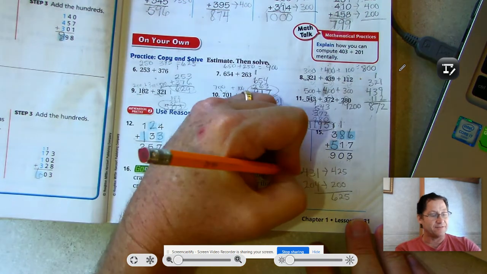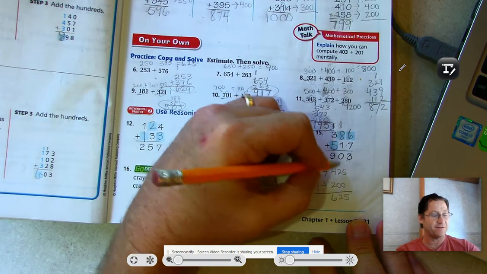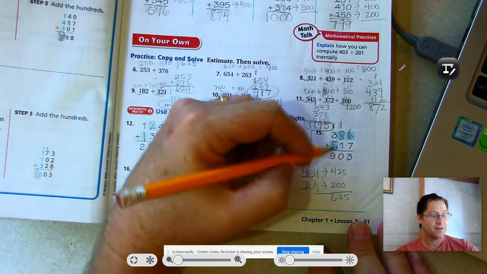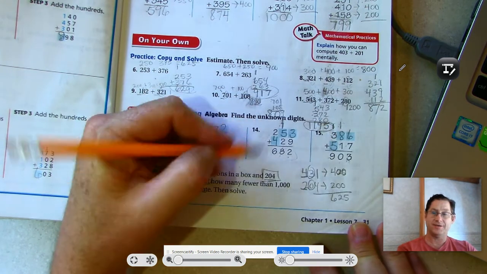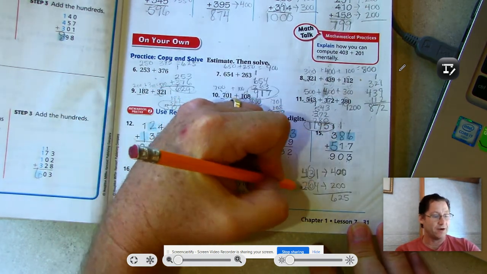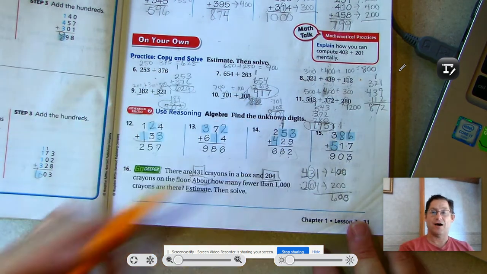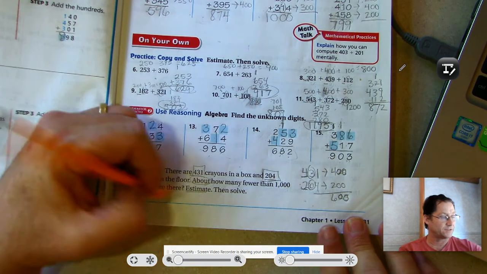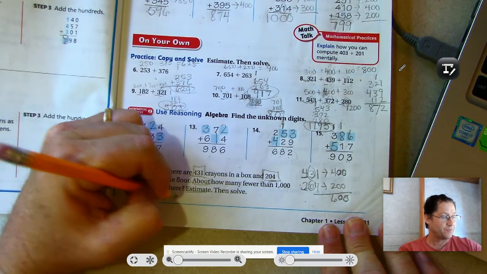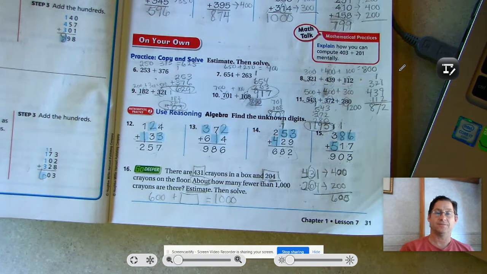We can make this even a little easier to do. Let's change both of these to hundreds instead of quarters. So 431 would be rounded to 400, and 204 would get rounded to 200. So our sum would be 600. Now, how many fewer is 600 than 1,000? Well, 600 plus what is 1,000?